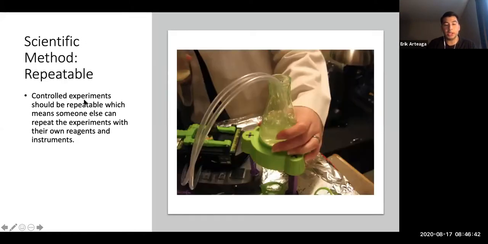All right. So again, this is referring to what I mentioned earlier as repeatable. Controlled experiments should be repeatable, which means someone else can repeat the experiment with their own reagents and instruments. Typically, with very highly regarded science, someone will publish a paper and another lab will contest it, or another lab, even on another side of the world, will look at that research and want to repeat that experiment.